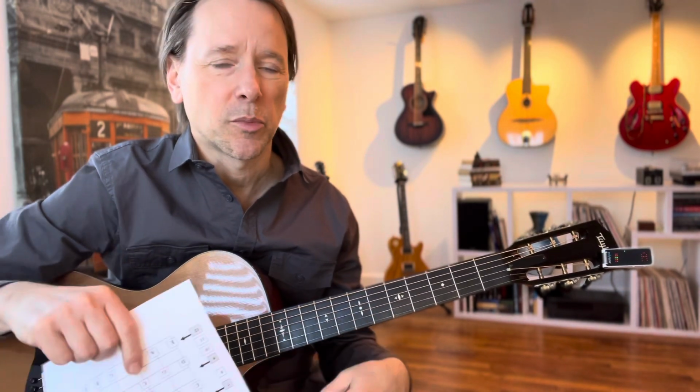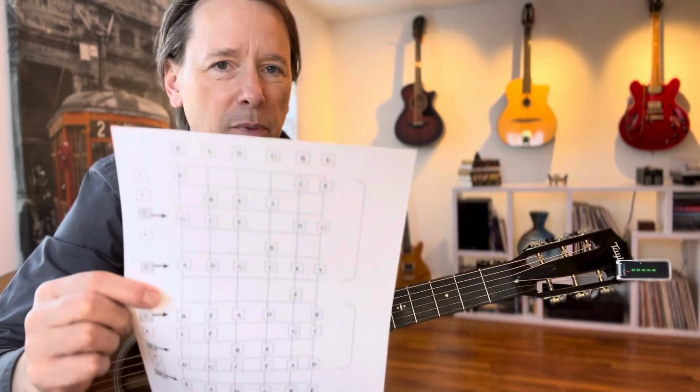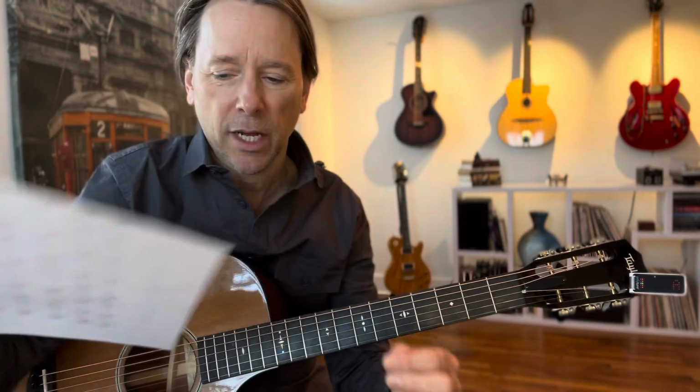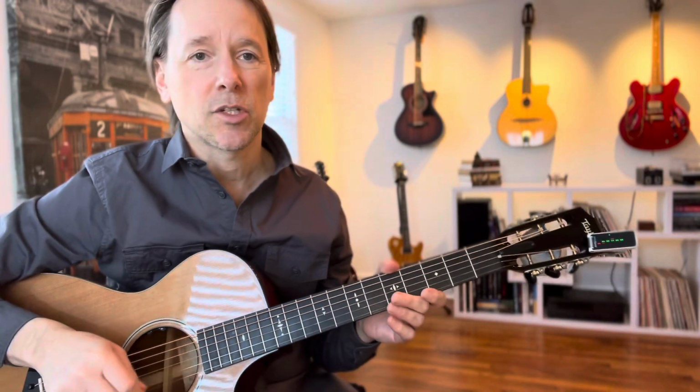We are going to learn how to memorize the notes on your guitar fretboard. So please grab the free PDF below before we get started. It's going to look like this. It's a diagram of all the natural notes. And yeah, let's jump in.